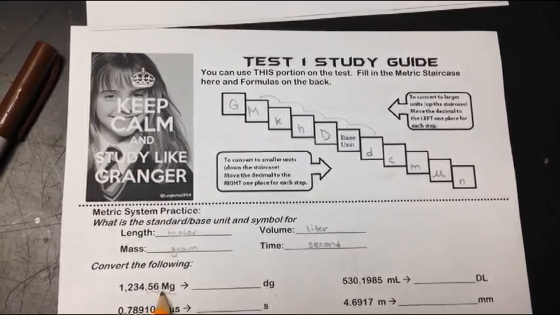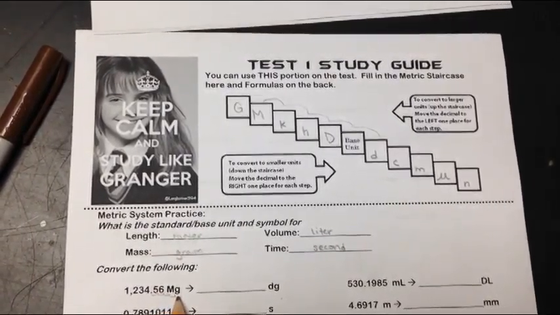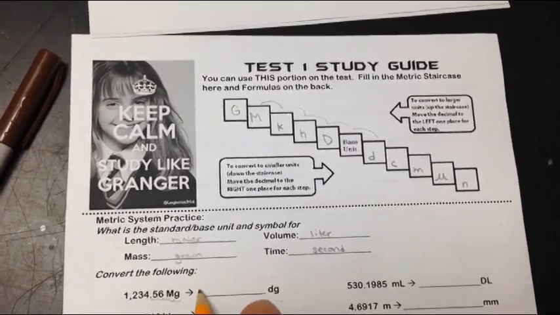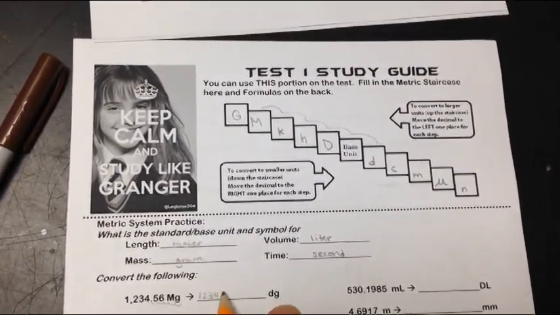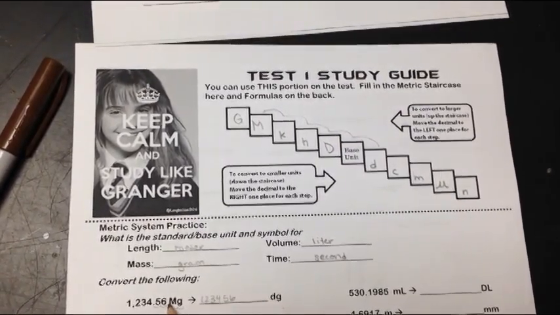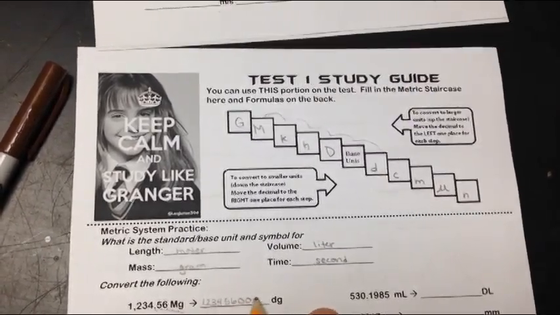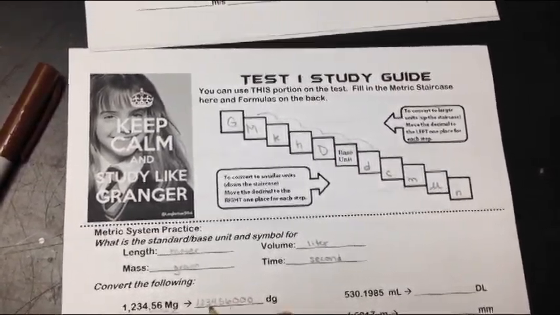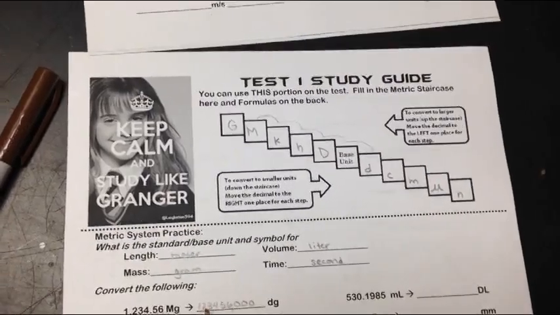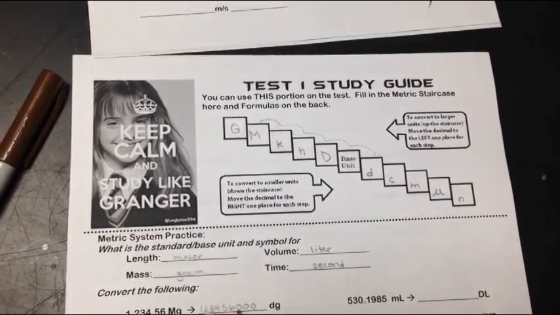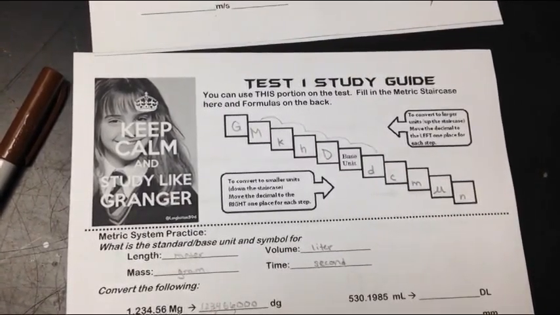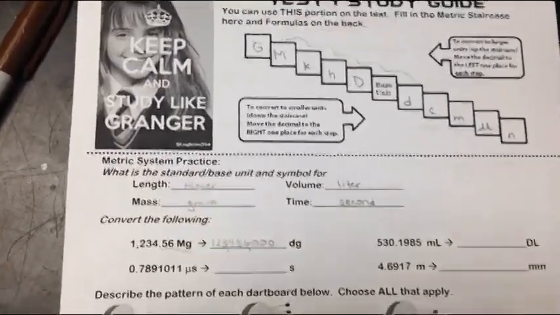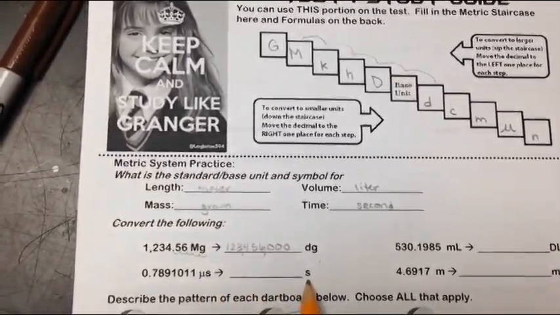Those empty spots down here can't just be empty. We're going to fill them with zeros. So our number becomes 1, 2, 3, 4, 5, 6, and then I had 1, 2, 3 empty spots. Fill those with zeros. Put my commas in just to help you guys out. 123,456,000 decigrams. Now for the next one, we're going from microseconds to seconds.